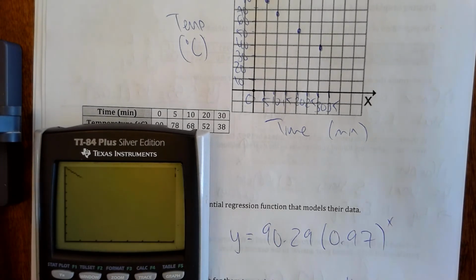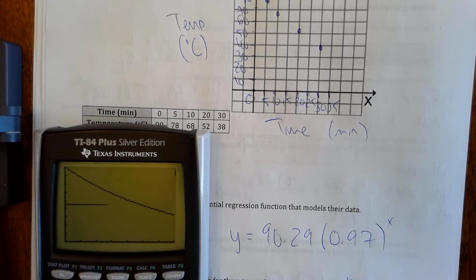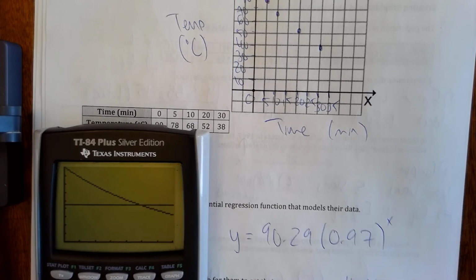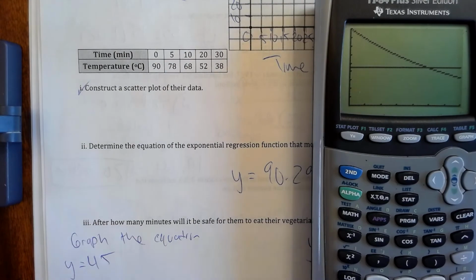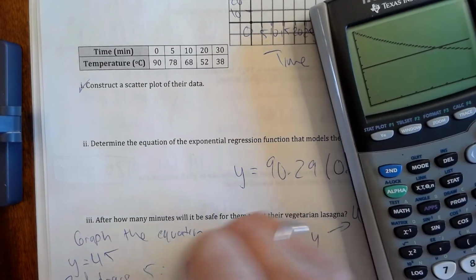So what's nice about doing the graph, first of all, is that you can really see it, right? And you can see it does have that really slight curve, and then there's that other line on there. And now we want to see where those two lines intersect. So we go second trace, 5 for intersection.